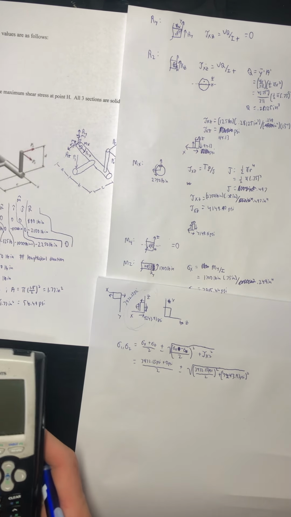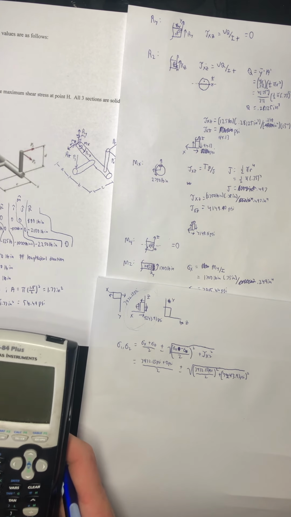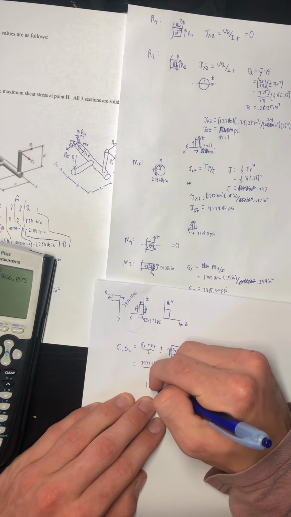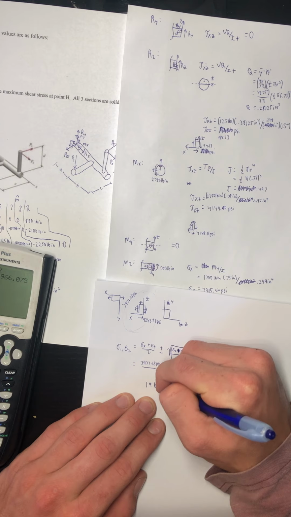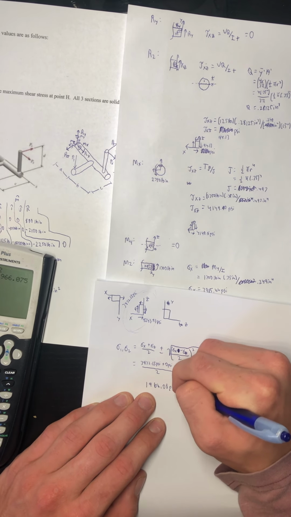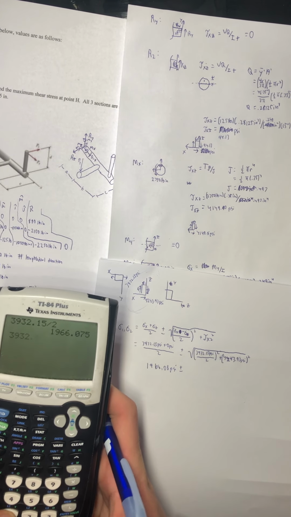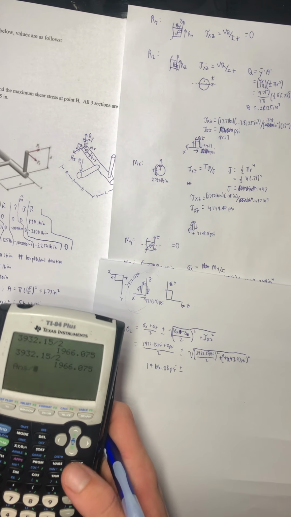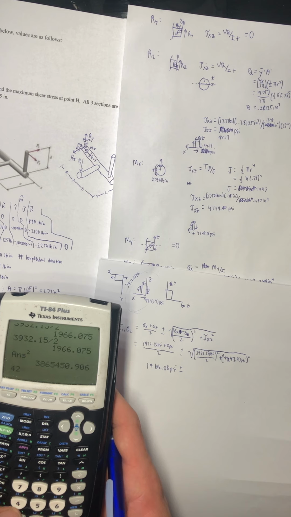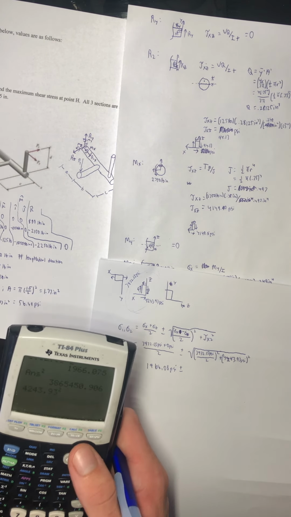All right, so 3932.15 divided by 2, we have 1,966.08 psi plus or minus 3932.15 over 2 squared plus 4243.93 squared.